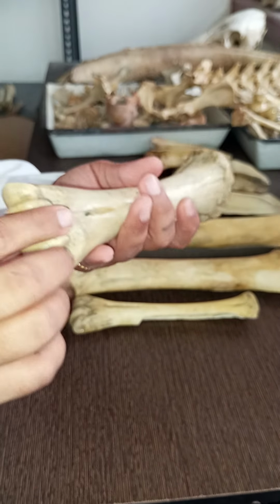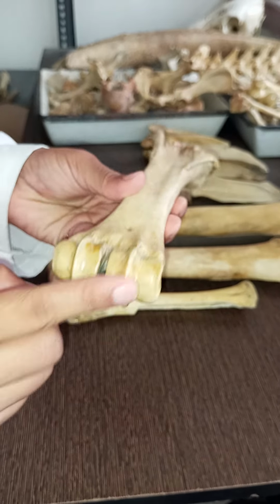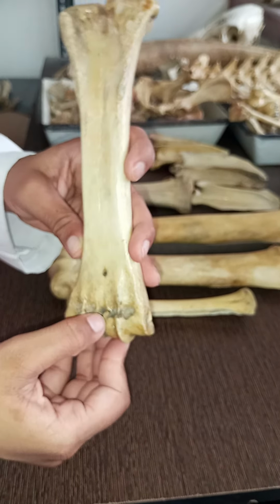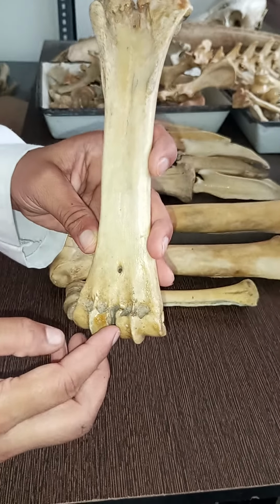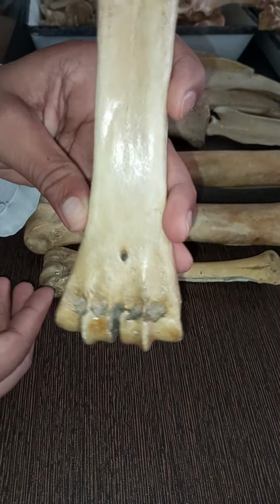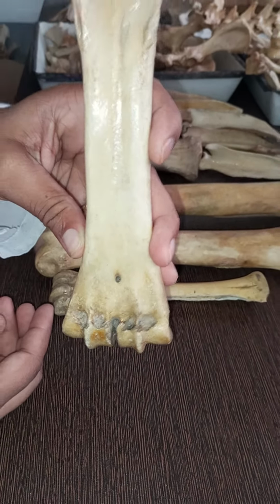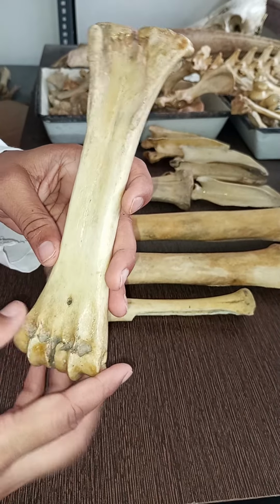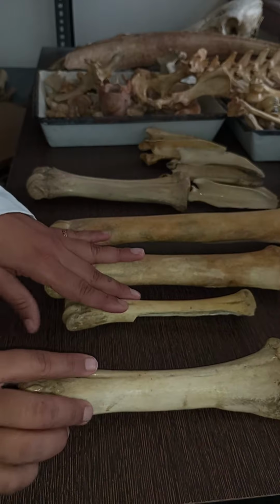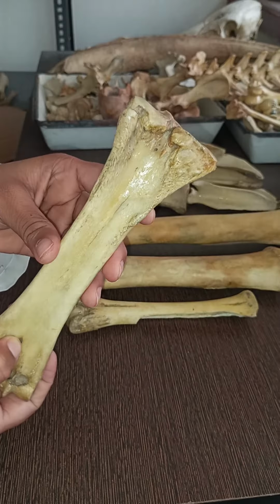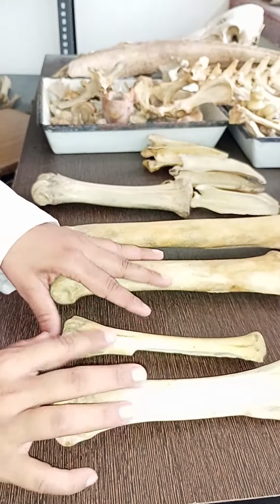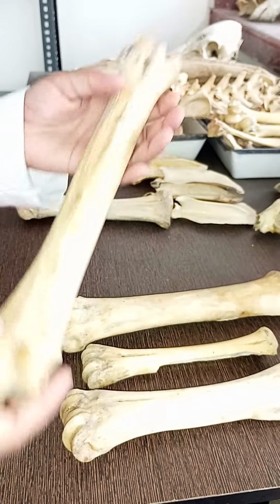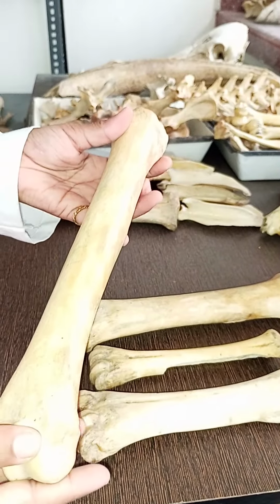Now let's move to the posterior surface of the distal end. Posteriorly, these condyles are forming 4 depressions, and these 4 depressions are for the accommodation of the sesamoid bone. And we have covered this distal foramen. Now what is left? And in the next video we will discuss the metacarpal of horse.